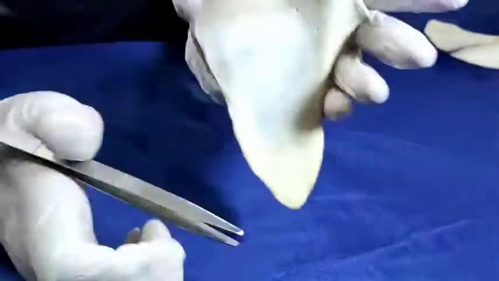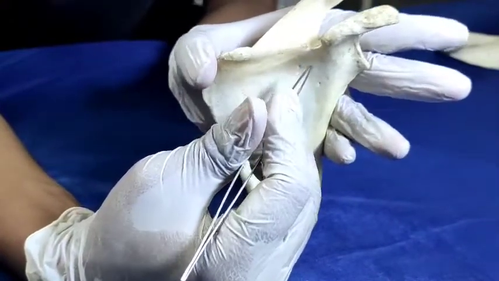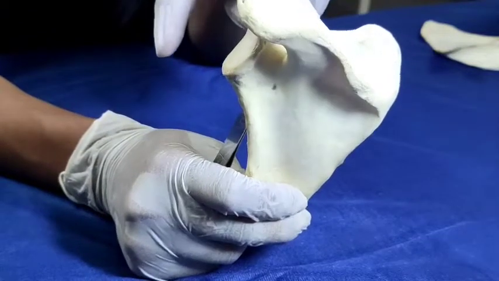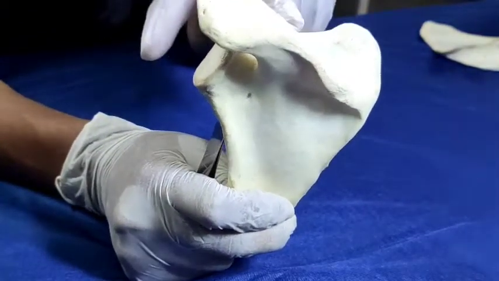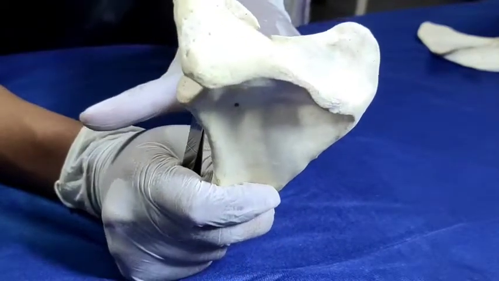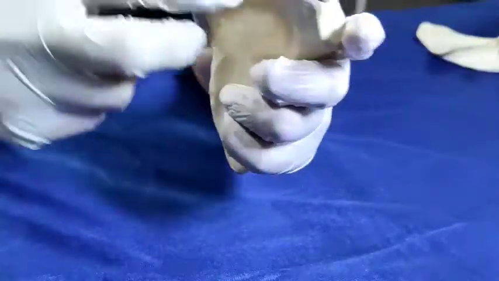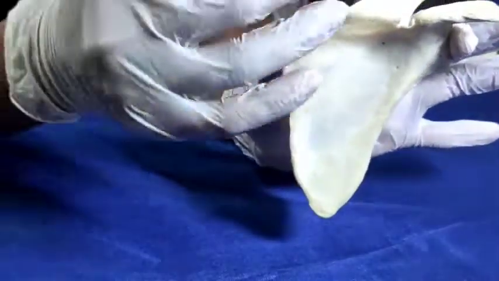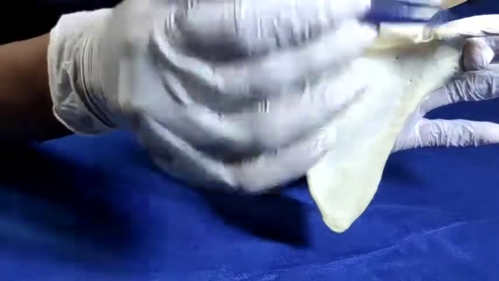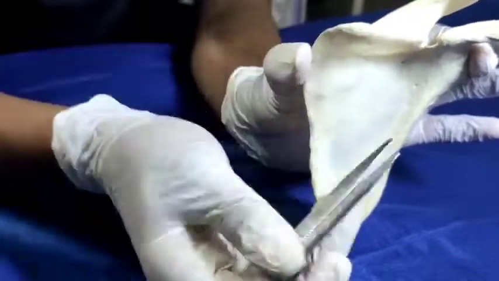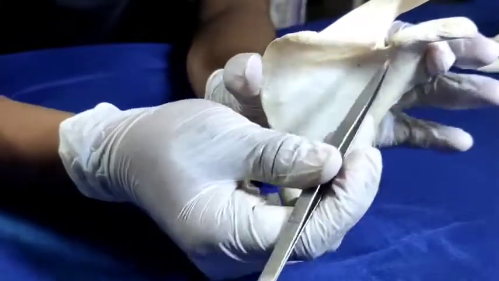Here we can see a notch, which is called the suprascapular notch. The suprascapular notch is converted into the suprascapular foramen by the superior transverse ligament. It is also called the superior scapular ligament. The suprascapular artery and nerve go through the suprascapular notch. The artery goes above the superior transverse ligament, and the nerve goes below in this region.